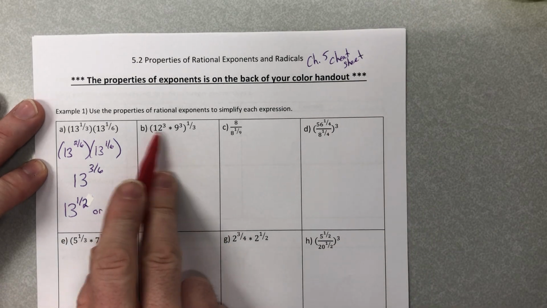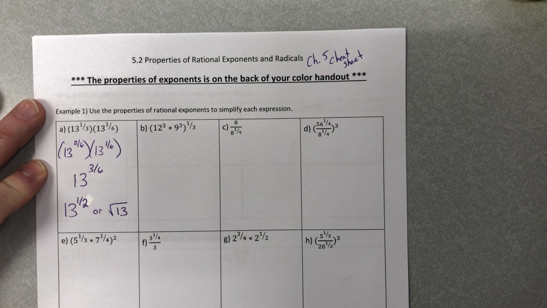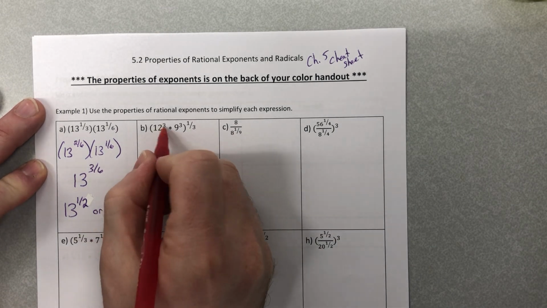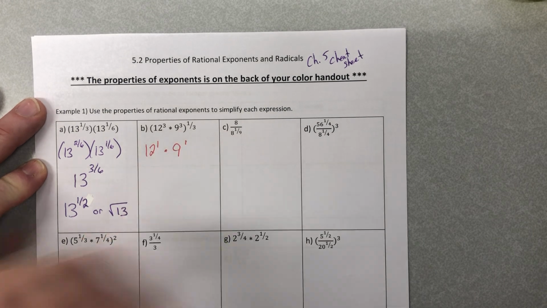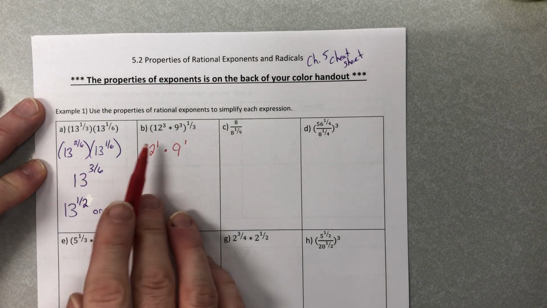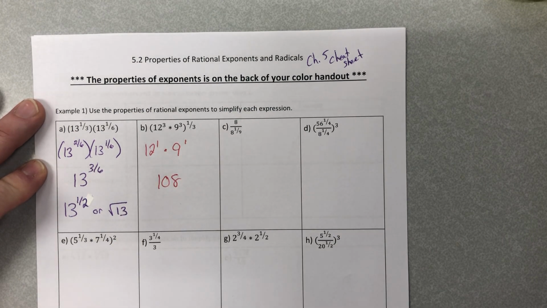For the second one, notice the bases aren't the same, but when we have an exponent outside the parenthesis, we're going to distribute that. So 3 times 1/3 is 1. Now it's 12 times 9, which is 108.